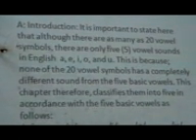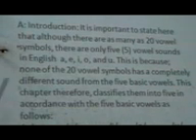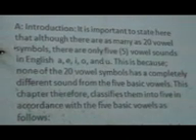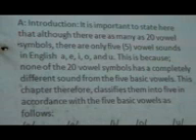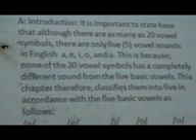The 5 vowel sounds are A, E, I, O, and U. This is because none of the 20 vowel symbols has a completely different sound from the 5 basic vowels.